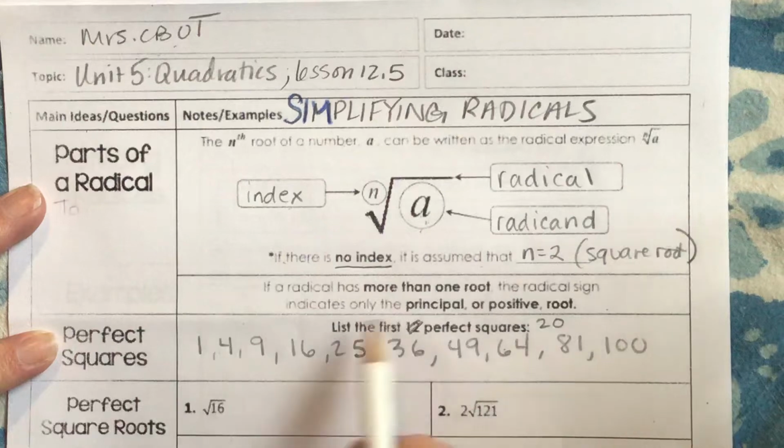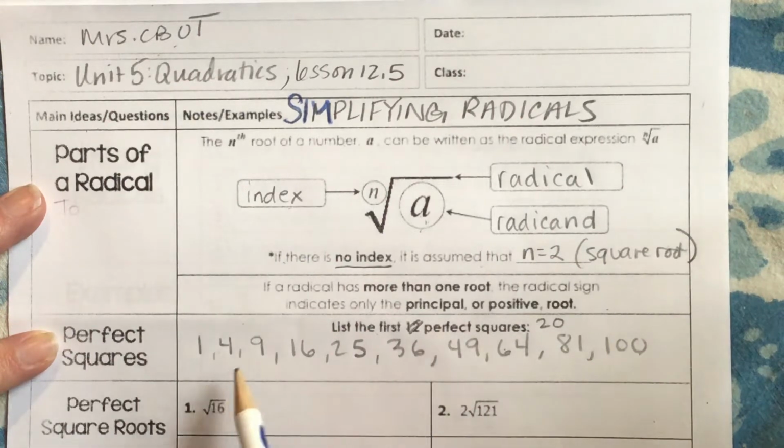So these are the first 10 squares, right? 1, 2, 3, 4, 5, 6, 7, 8, 9, 10 that are squared. So those are the first perfect square numbers from 1 to 10.